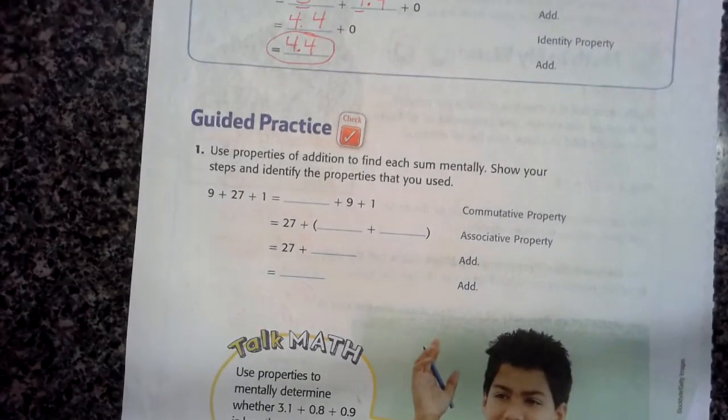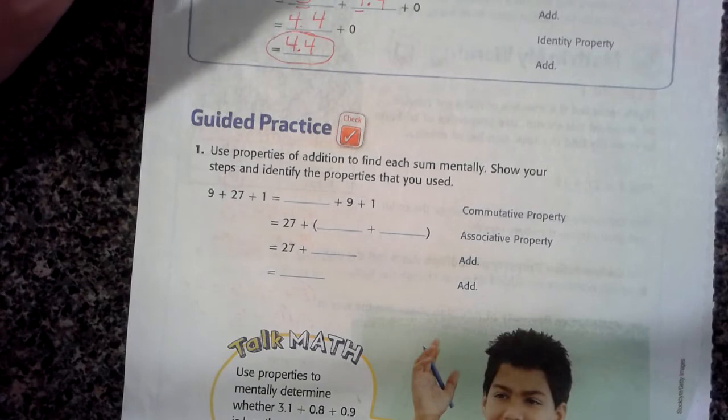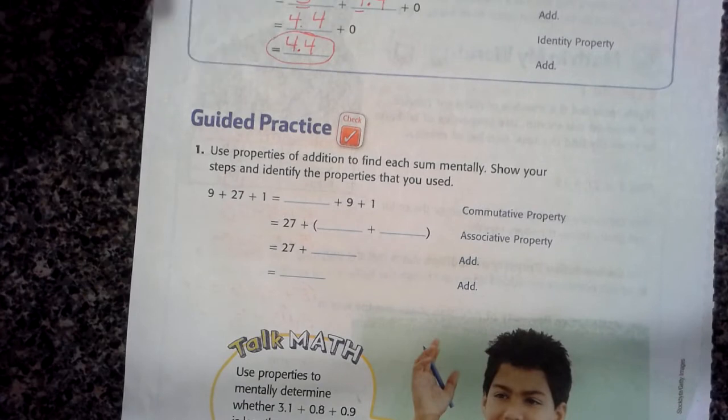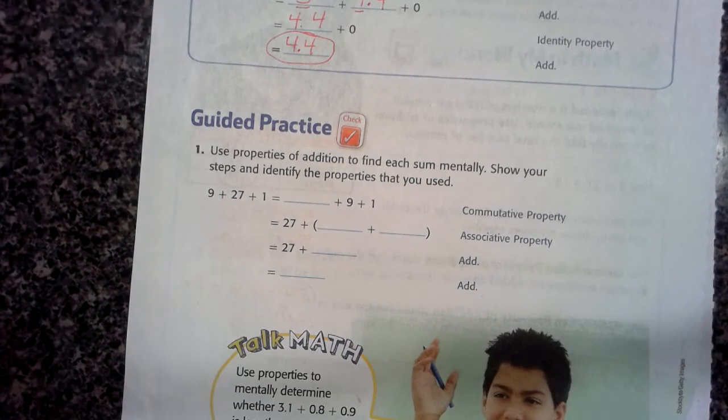All right, so the guided practice down here. Use properties of addition to find each sum mentally. Show your steps and identify the properties that you used. Notice I'm reading the instructions. Okay, it's not that hard to read the instructions.